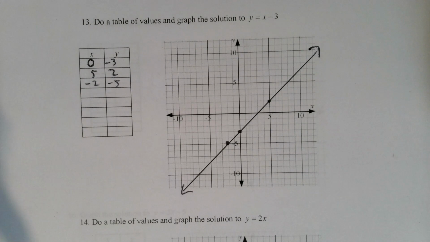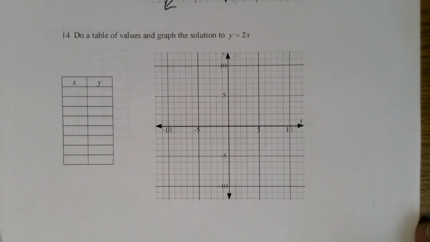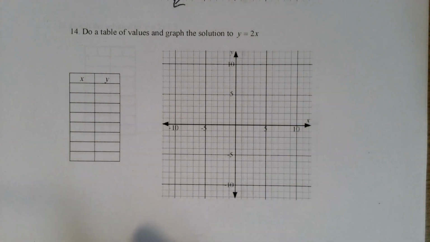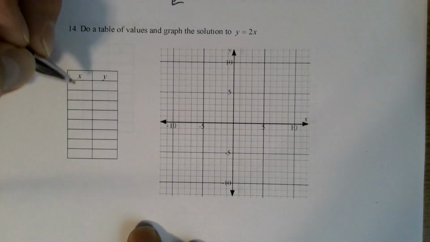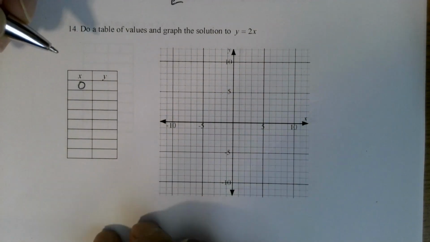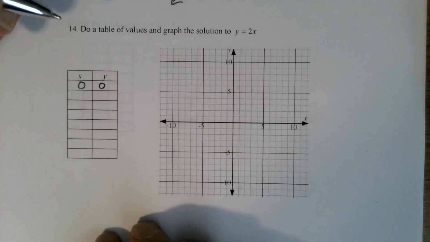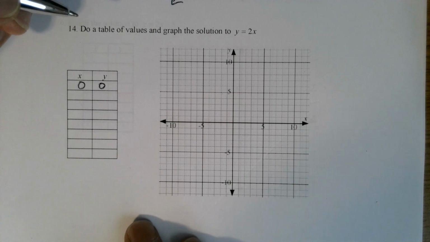Okay, let's have a look at 14. So, same as last time, we just need 3 points to make sure we didn't make a mistake. I like to use x equals 0 because it's easy. 2 times 0 would be 0, so if x equals 0, y would be 0. Okay, let's get another one.